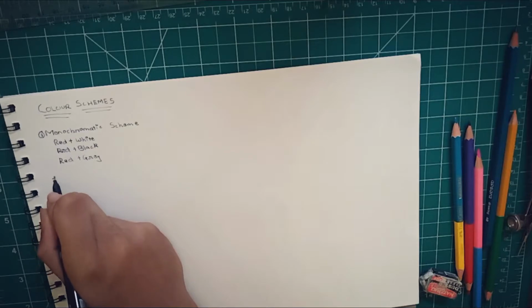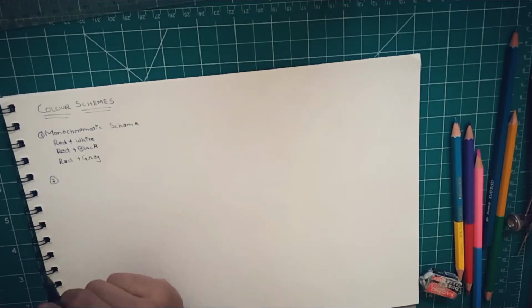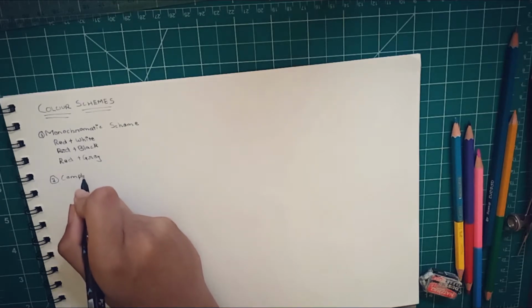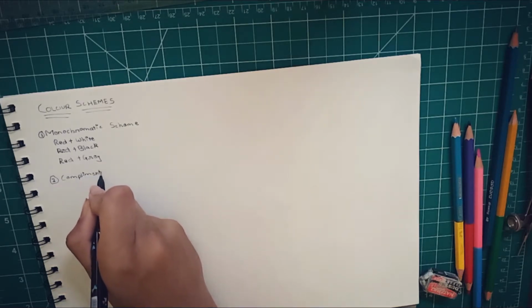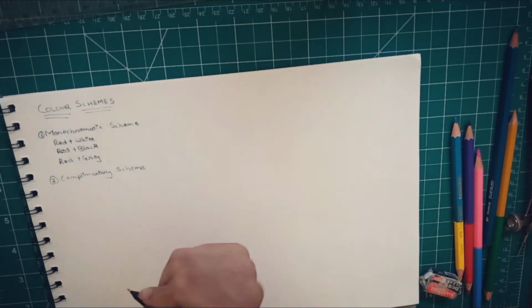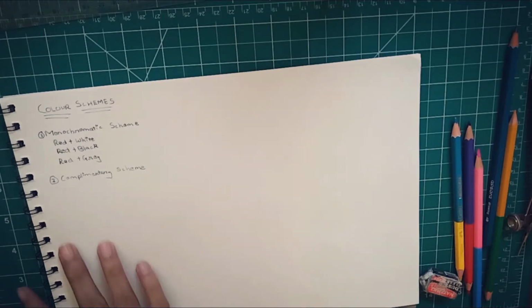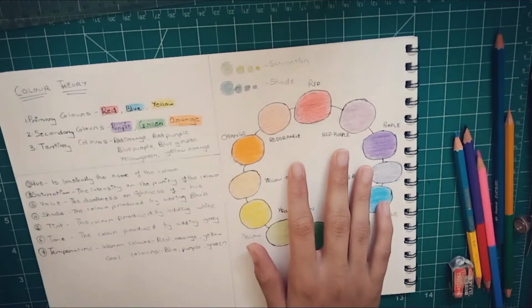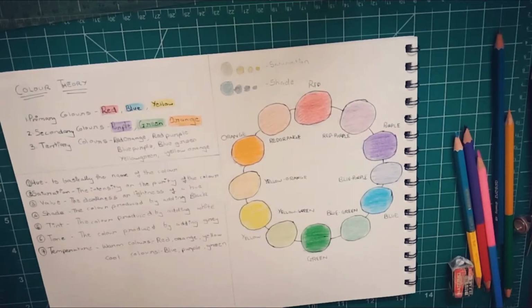The second color scheme which we know is the complementary color scheme. Now we have to refer a little to the color wheel, so let's get on to the color wheel for the complementary color scheme. Basically the complementary color scheme consists of two colors. But what are the two colors? The two colors are the colors opposite to each other in a color wheel.